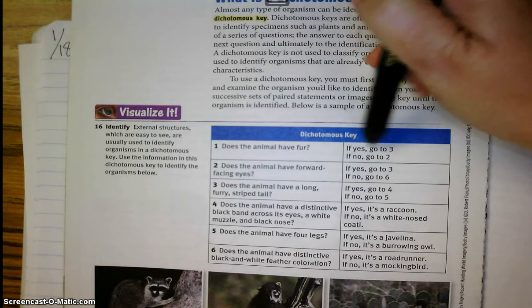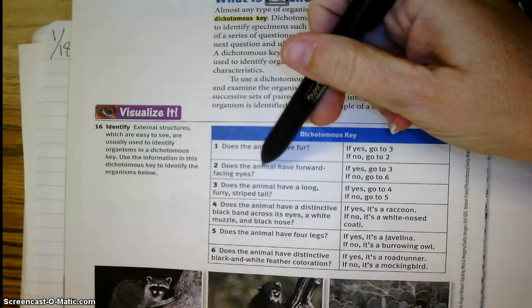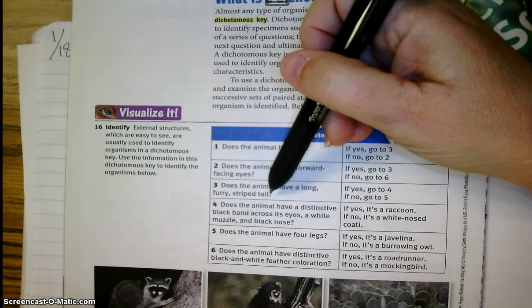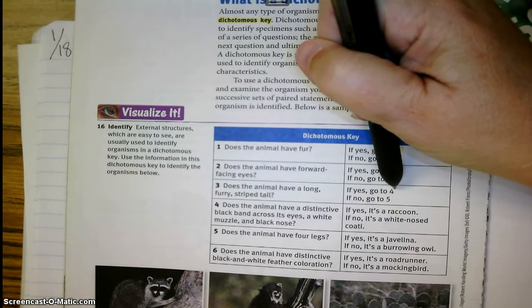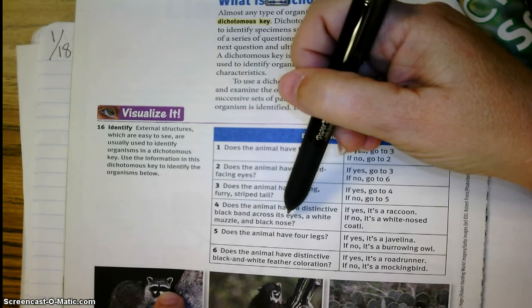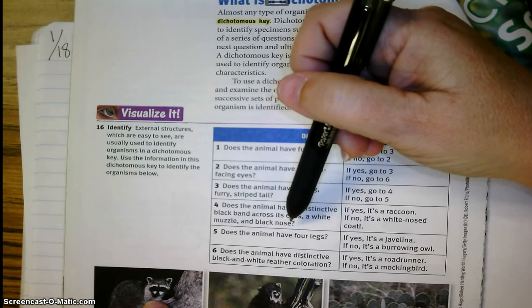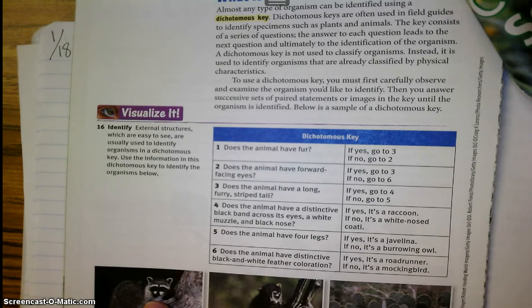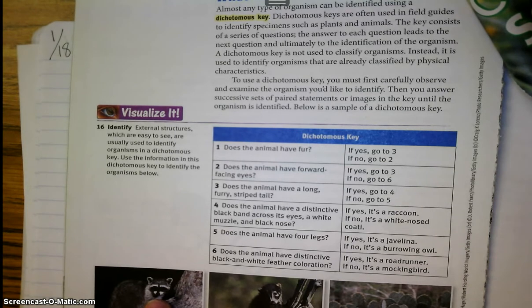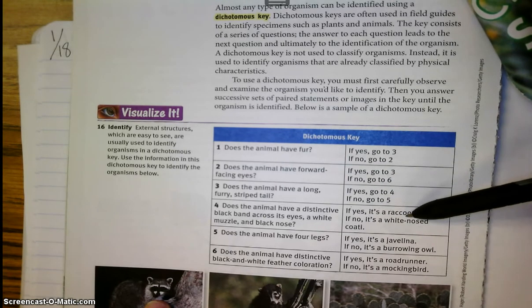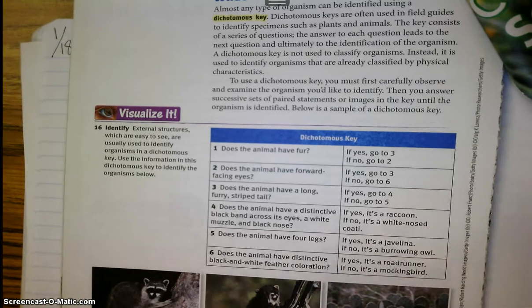Yes. So it says, if yes, go to 3. So I'm not going to read this one. I'm going to go to this one. Does the animal have a long, furry, striped tail? Long, fur, striped. Yes. I'm going to go to 4. Does the animal have a distinctive black band across its eyes? Yes. A white muzzle? Yes. A black nose. Now, you might not have known what a muzzle is. If you didn't, you could have looked it up. You would have gotten more than one definition. There's a muzzle to a gun, but the area around an animal's nose and mouth is commonly called the muzzle. And so this one is a white muzzle. And so it says, if yes, it's a raccoon. We've got a name. We're done. We stop. You'll write raccoon by letter A.